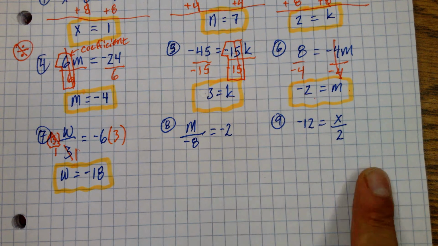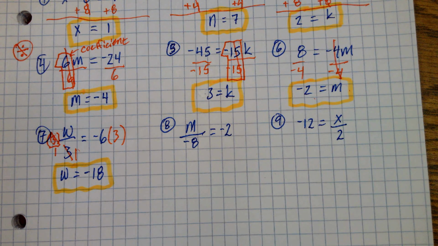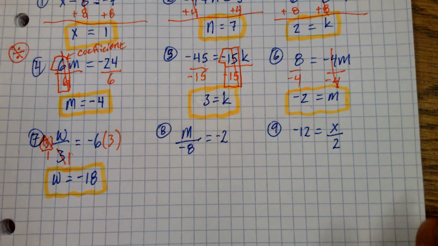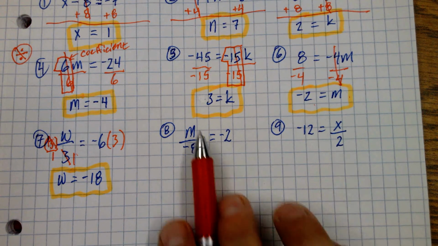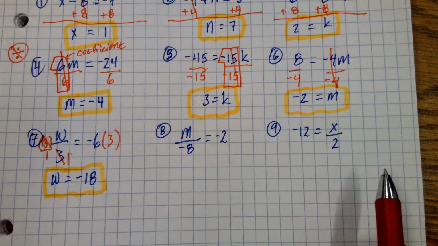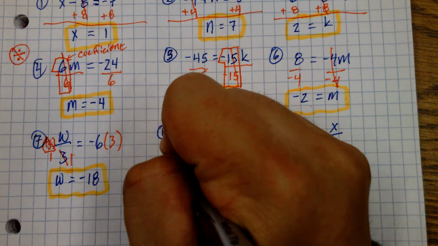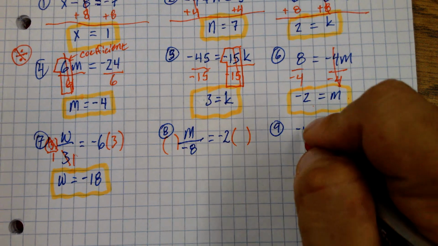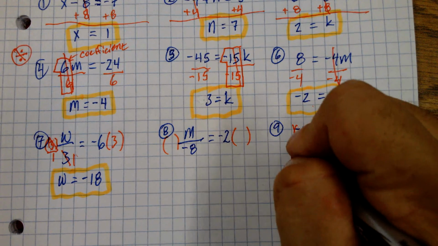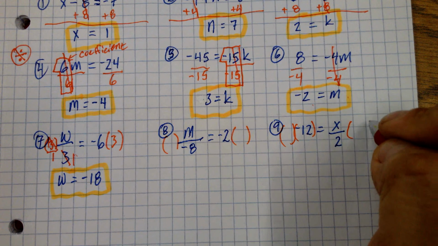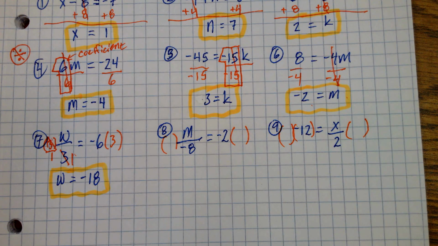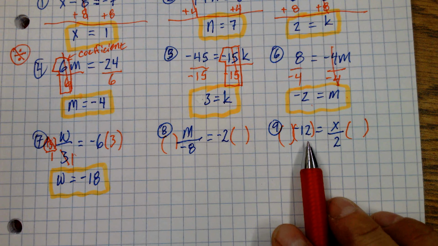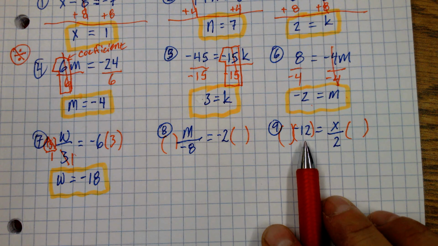Okay, go ahead and try these two. Multiply by the correct thing on both sides. You want to multiply because it's division equations. So you want to multiply on both sides. Okay. By the way, I put parentheses around the negative 12 because I want to make sure I understand it's a negative 12 and not minus 12.